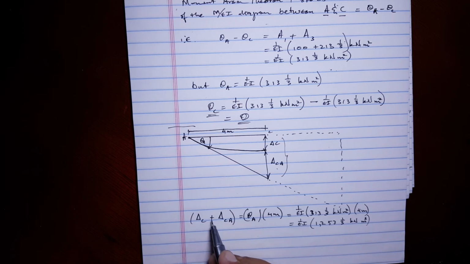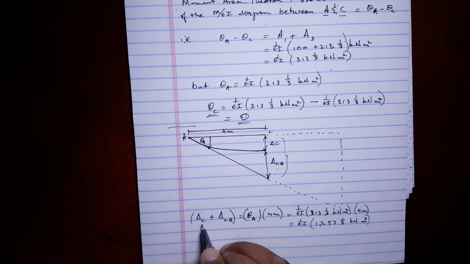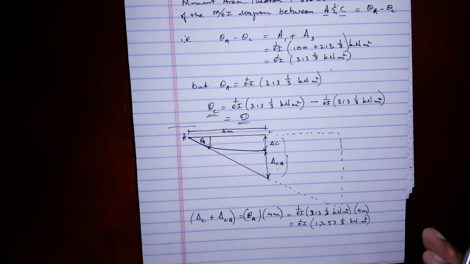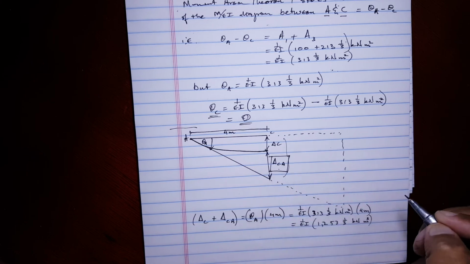So that is delta C plus delta CA is equal to this. But what we need to find now is just delta CA, so we can subtract that from this answer to give you what delta C is. So now we need to find just delta CA.